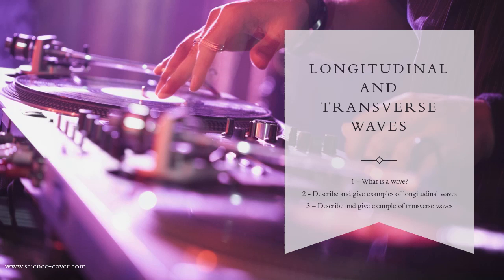Welcome to ScienceCover.com. In this session, we look at longitudinal and transverse waves. The aims of the session are to know what we mean by a wave, to describe and give examples of a longitudinal wave, and describe and give examples of a transverse wave.